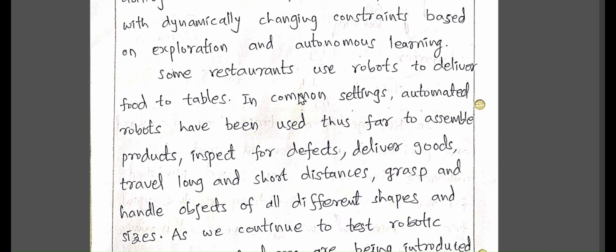Some restaurants also use robots to deliver food to certain tables. In common settings, automated robots have been used thus far to assemble products, inspect for defects, deliver goods, travel long and short distances, grasp and handle objects of different shapes.